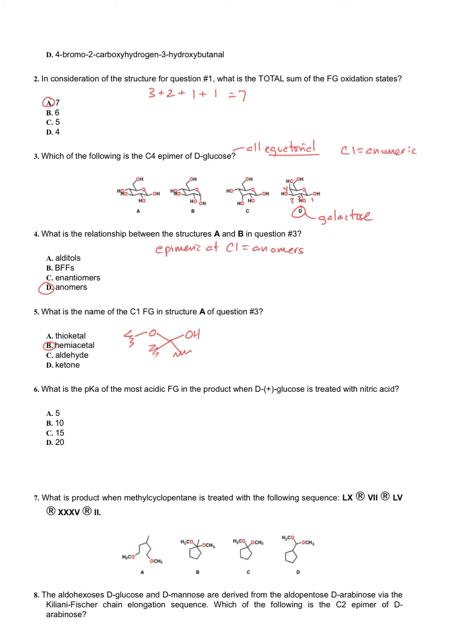So that's a hemiacetal in that form. Question number 6, what is the pK of the most acidic functional group in the product when D-glucose is treated with nitric acid? So we're oxidizing to the carboxylic acid, so that has a pK of 5, so that's A.